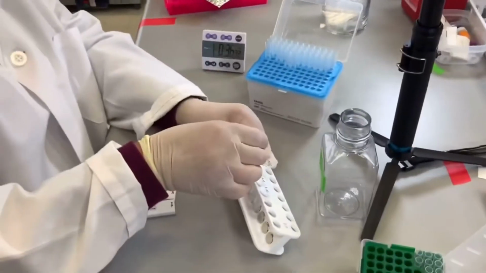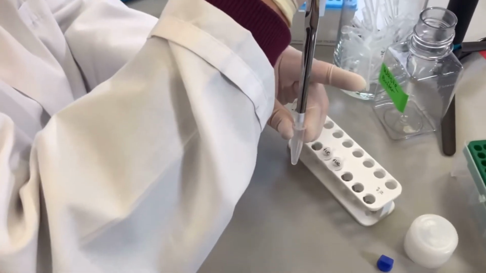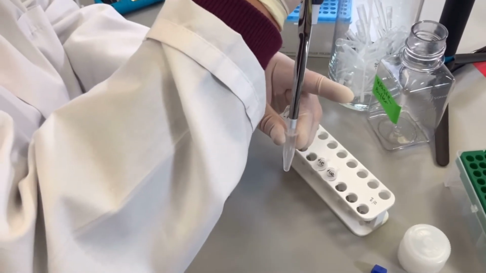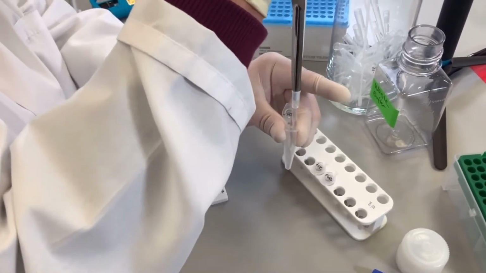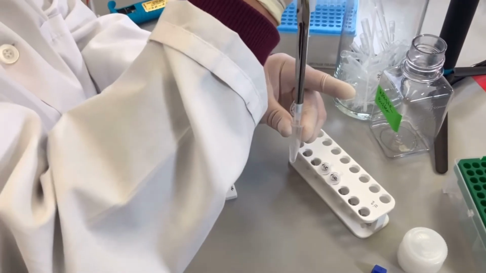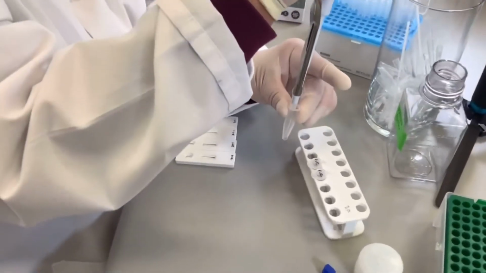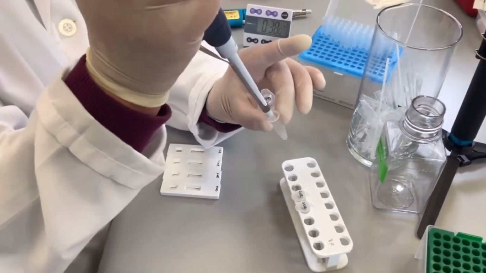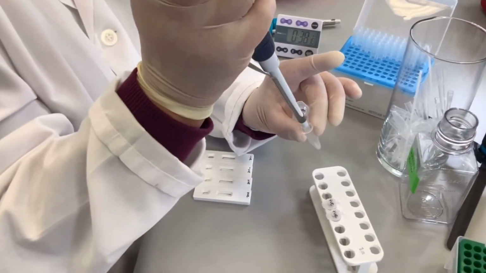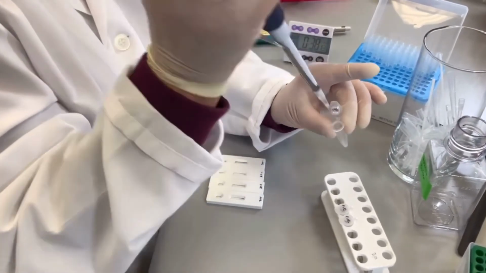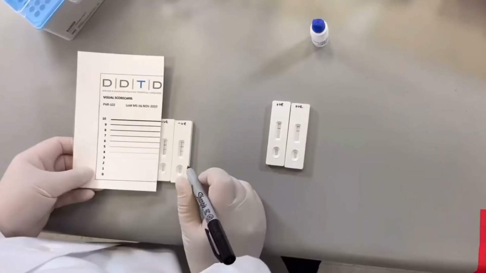Add 2 drops of chase buffer into the vial and remove the vial from the magnetic rack. Wash the particles from the side wall of the vial and mix by pipetting several times. Again, be gentle so you do not create foam. Transfer the vial contents to the sample port of the cassette. Start a timer or record the start time.